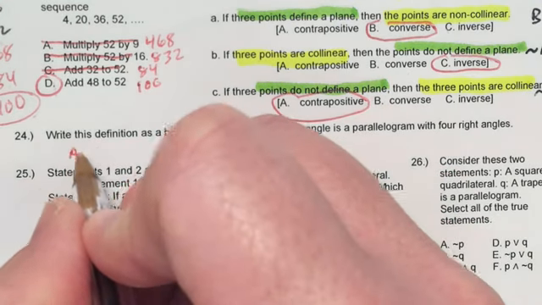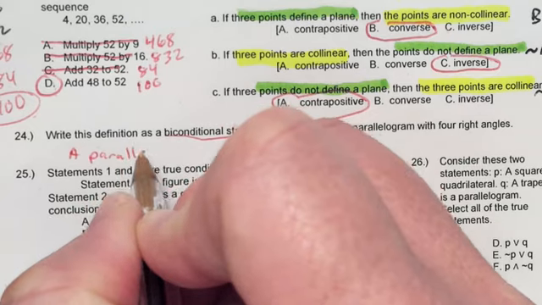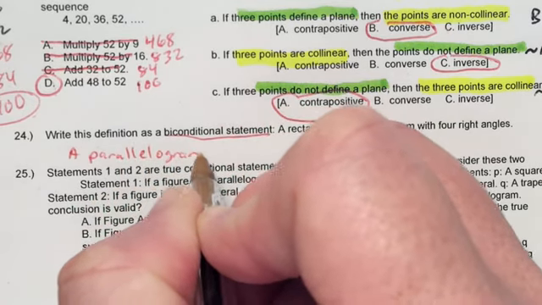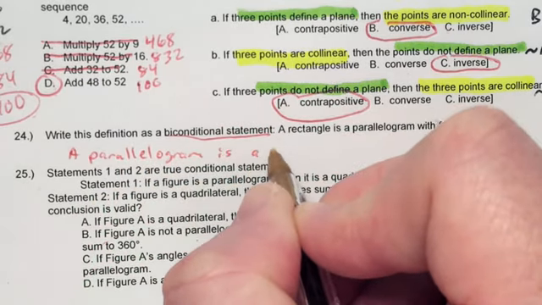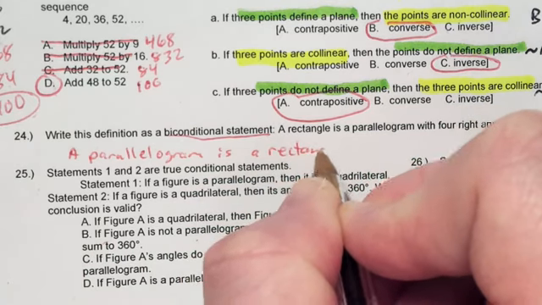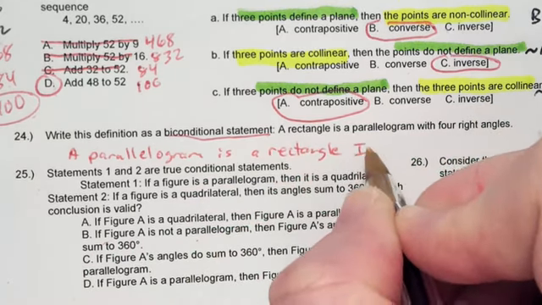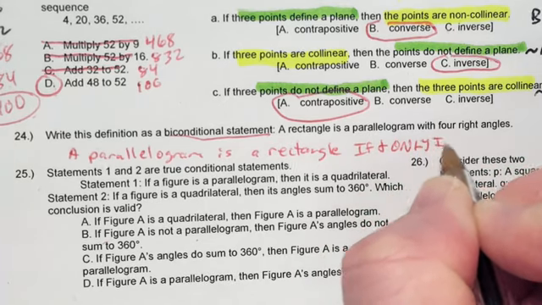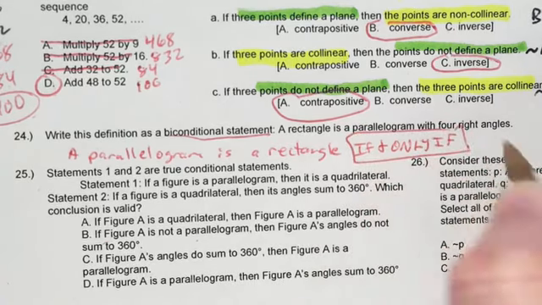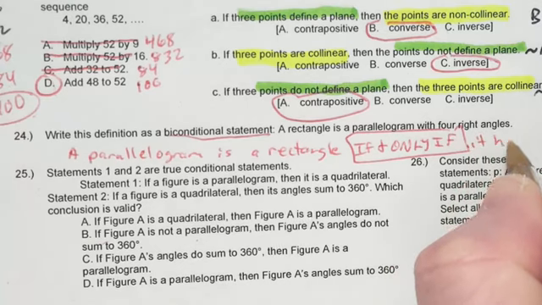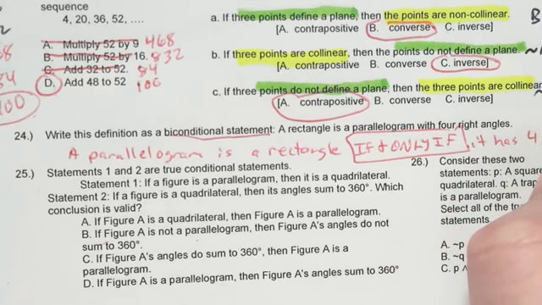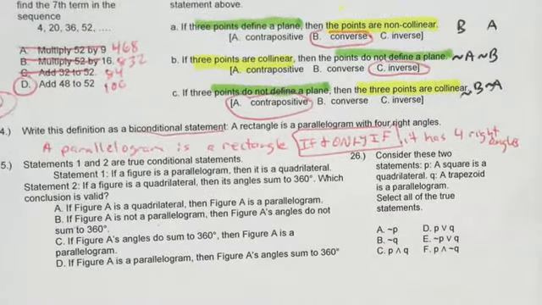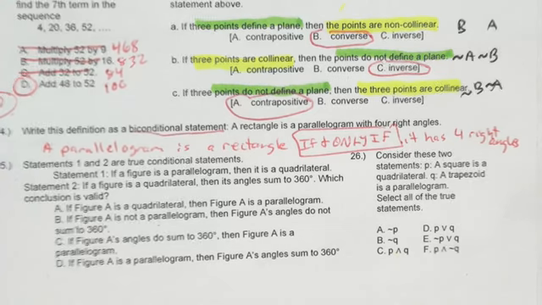So a parallelogram is a rectangle if and only if it has 4 right angles. There we go. As long as you put the if and only if statement somewhere in there, you're pretty much good.